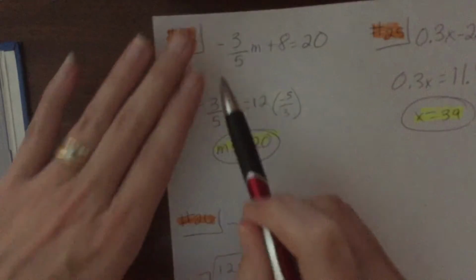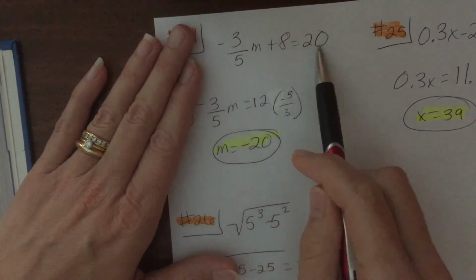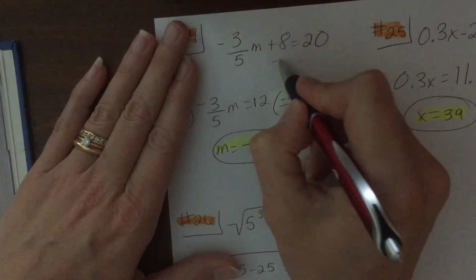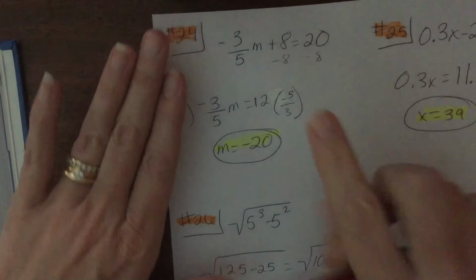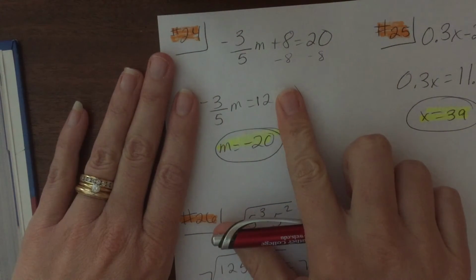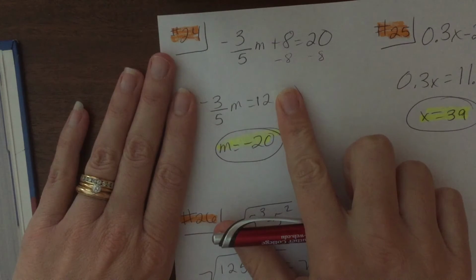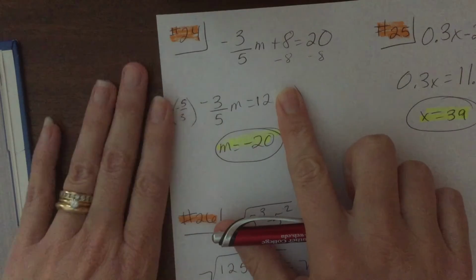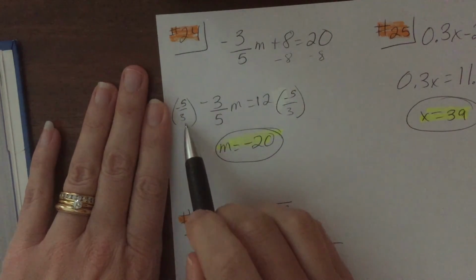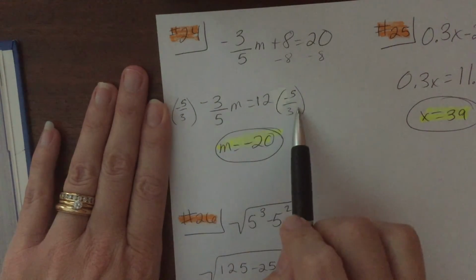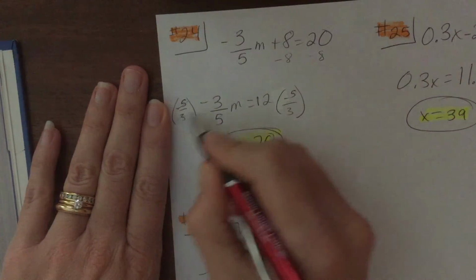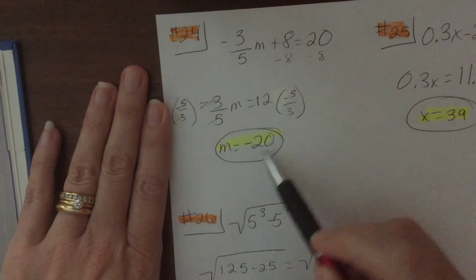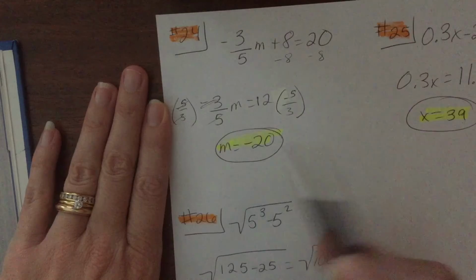Number 24. Negative 3/5 m plus 8 equals 20. First step is to subtract 8 from both sides. And then I get negative 3/5 m is equal to 12. What's happening to m? It's being multiplied by negative 3/5. How do I undo that? Divide by negative 3/5, which means multiply by the reciprocal, which is negative 5/3. So I multiply both sides by negative 5/3. This all cancels out here. M is equal to negative 20.